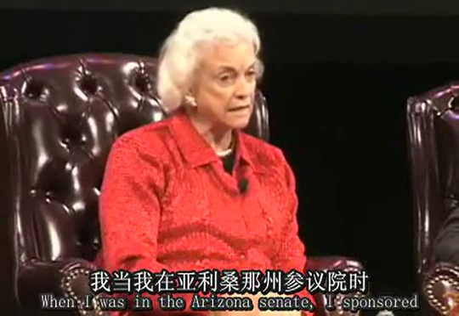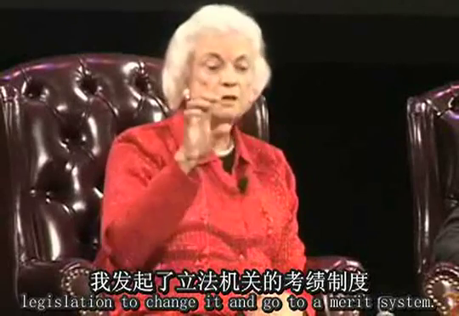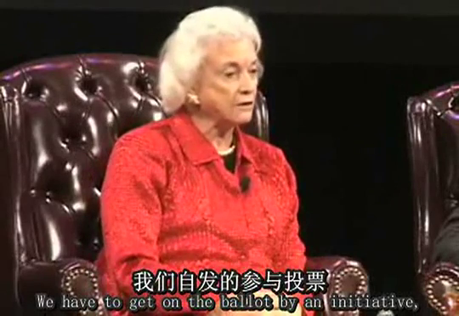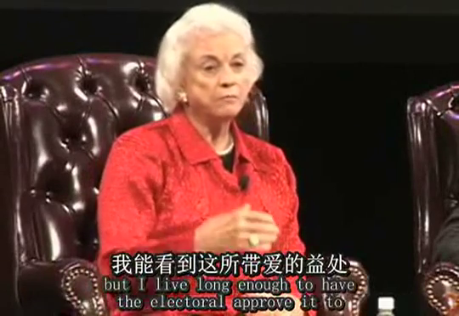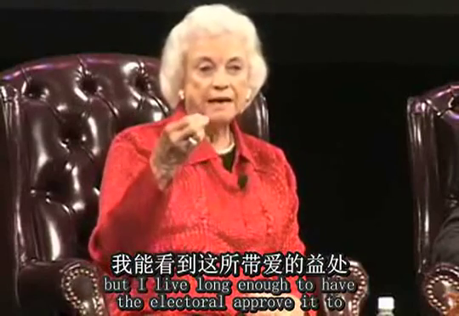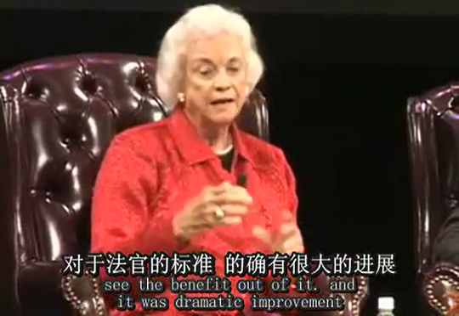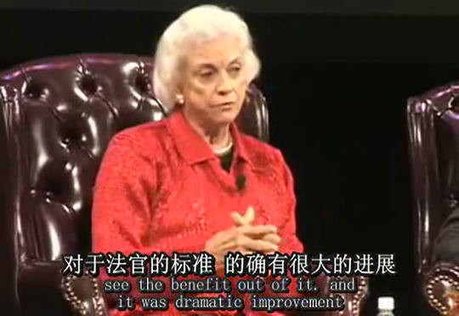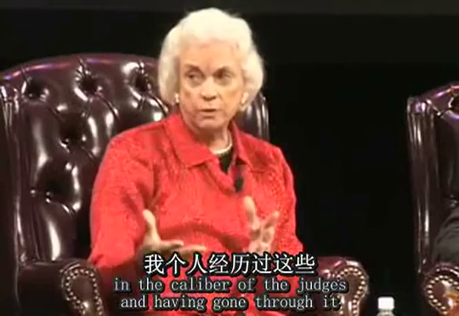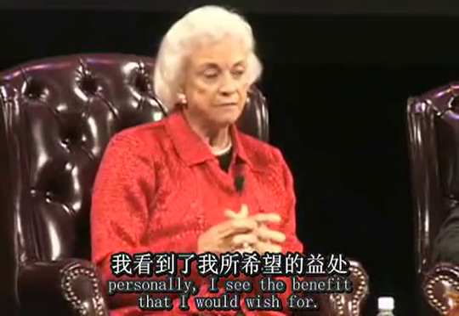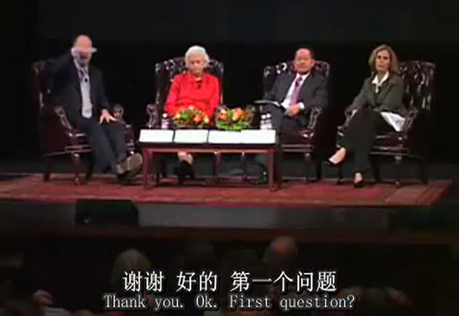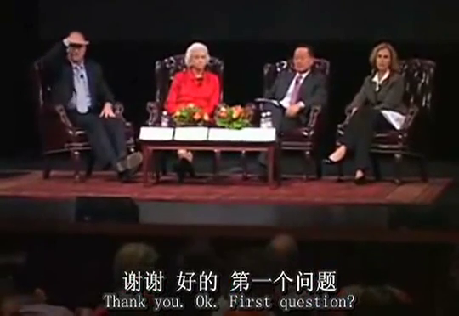When I was in the Arizona Senate, I sponsored legislation to change it and to go to a merit system. We had to get it on the ballot by initiative, but I lived long enough to have the electorate approve it and to see the benefits of it, and it was a dramatic improvement in the caliber of the judges. And having gone through it personally, I see the benefits, and that's what I would wish for. Thank you. Okay, first question?